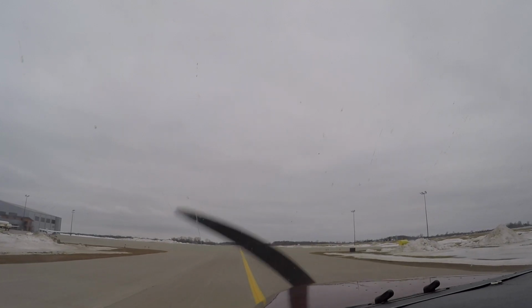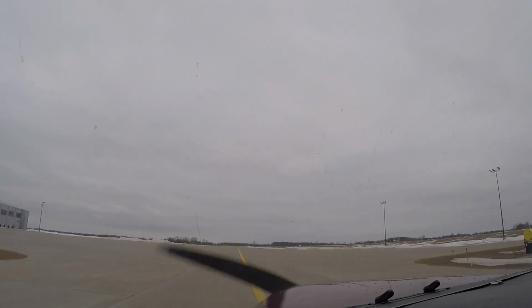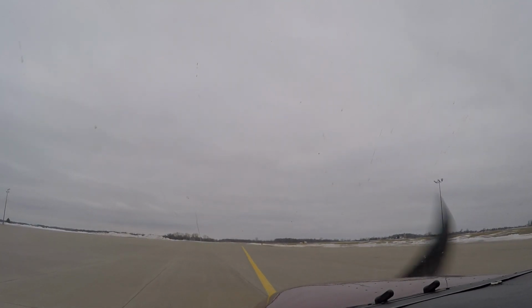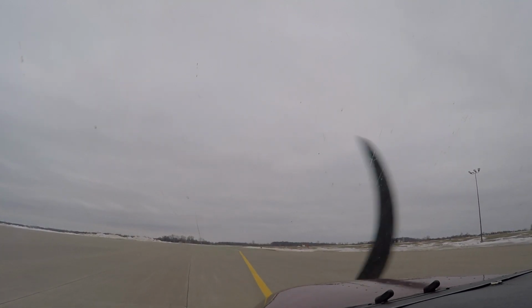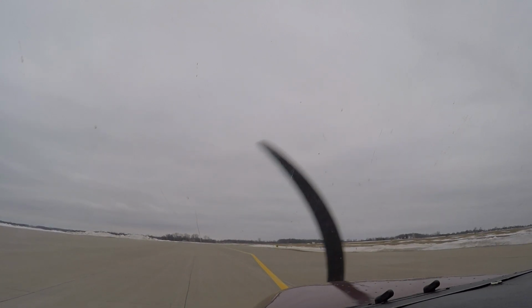We'll park it all the way back, nice big left U-turn back by the fuel truck again. Good, you can start the turn.